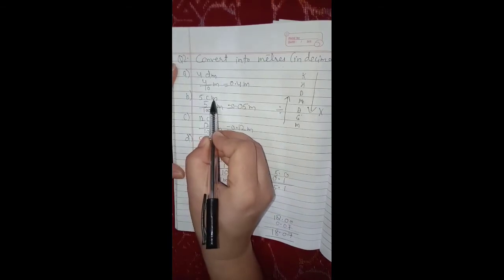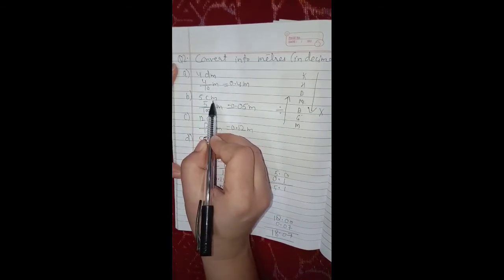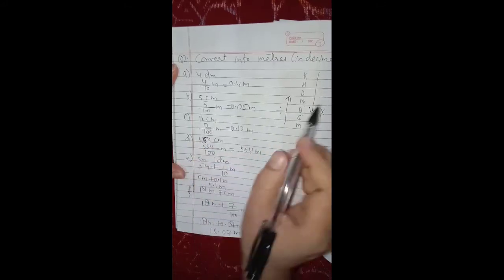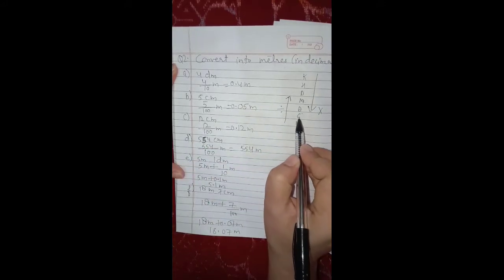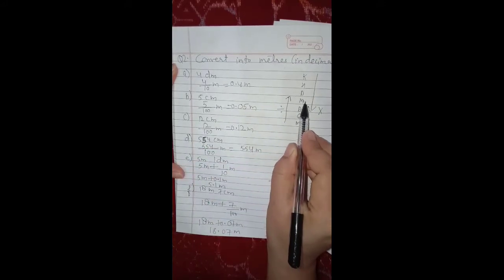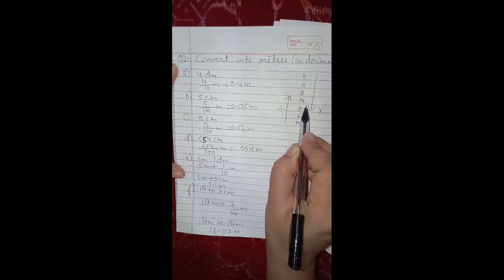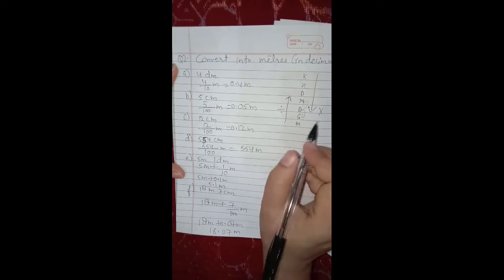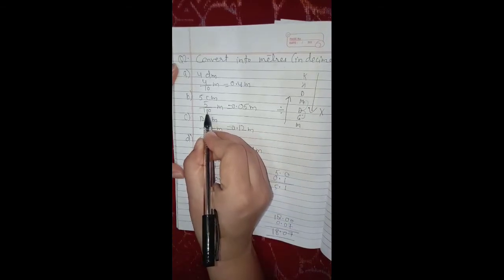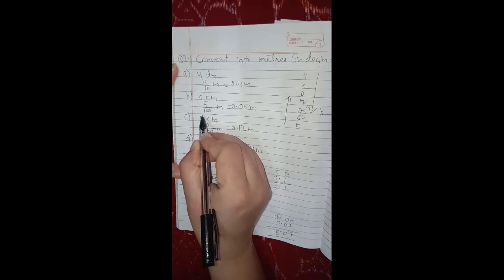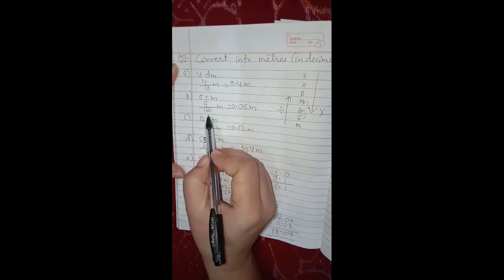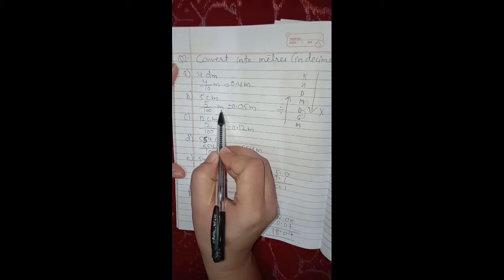Next, 5 centimeter. Here you have to convert centimeter into meter. So this is milli and this is centi. This is deci and this is meter. So from centi, first you have to go to deci and then to meter. It means how many steps are there? Here 1 and here 2. 2 steps. It means in denominator there should be 2 zeros along with 1. So write 5 by 100 and the unit will be meter.